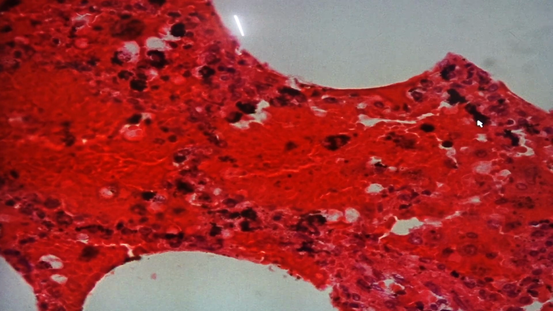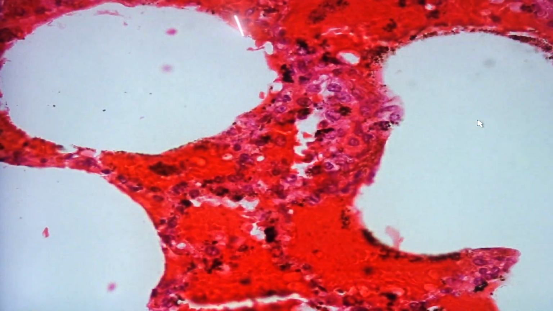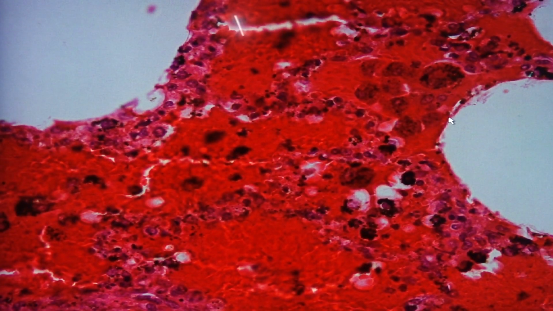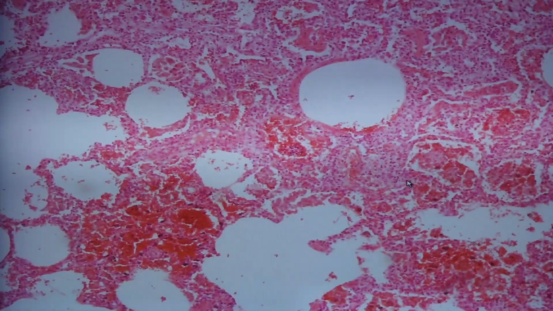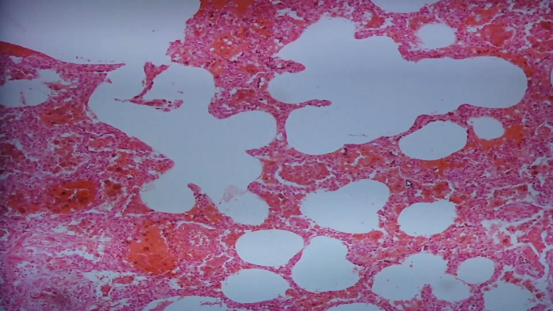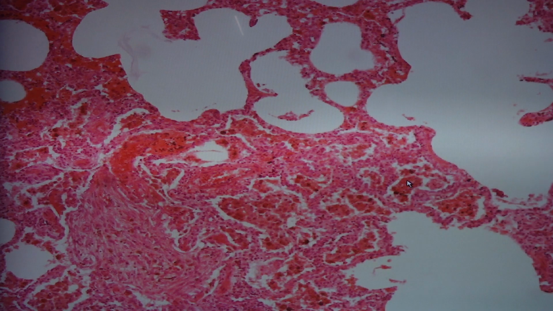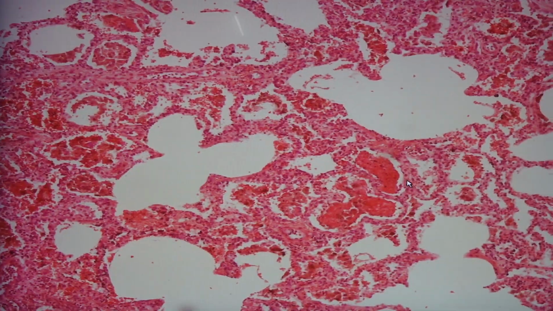So you can see the presence of these areas that would show partial hemorrhagic features, and then you have presence of interstitial pneumonitis. You can see neutrophils, histiocytes. Okay, these are anthracotic pigments. So this would be a combination of hemorrhage, necrosis, and inflammation. So hemorrhagic, necrotizing, interstitial pneumonitis.